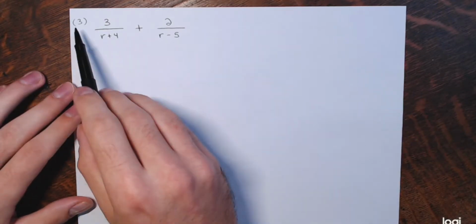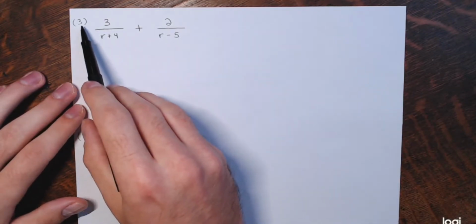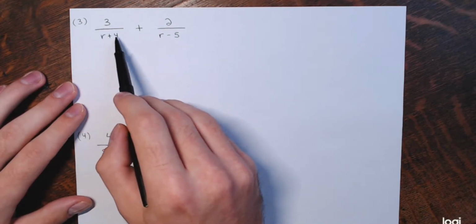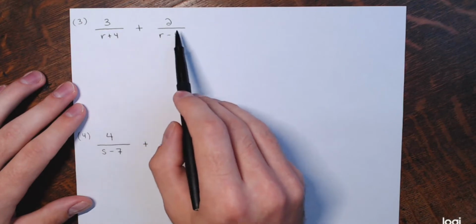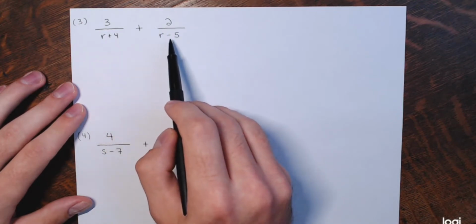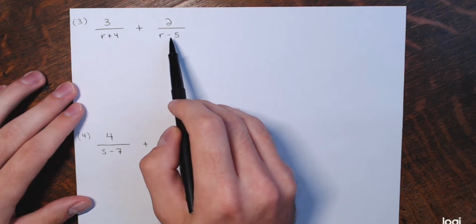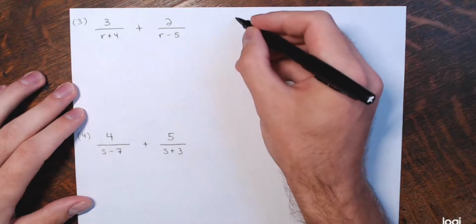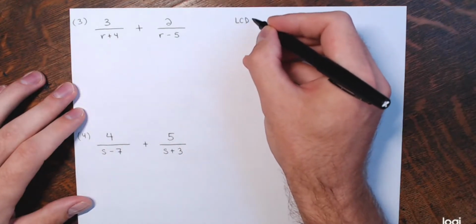Alright, so example 3: 3 over r plus 4 plus 2 over r minus 5. These denominators are already as factored as they're going to get. So I can tell you the LCD right now.